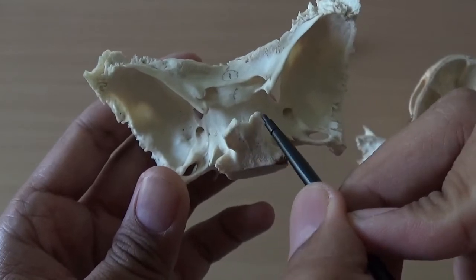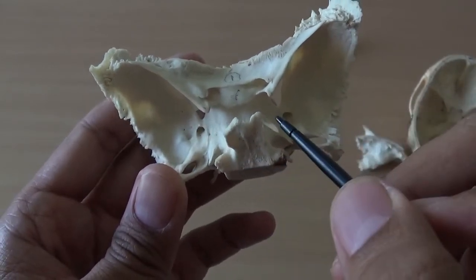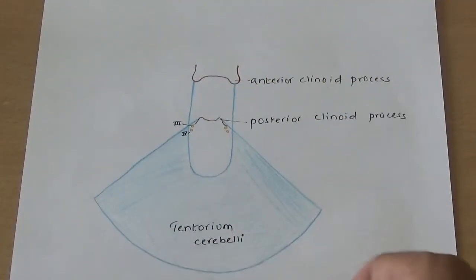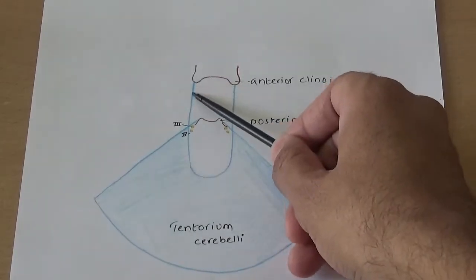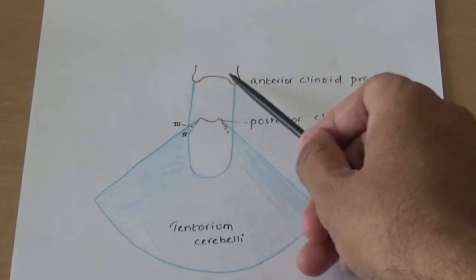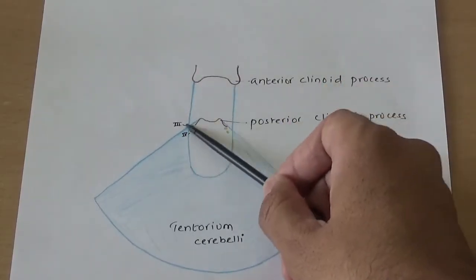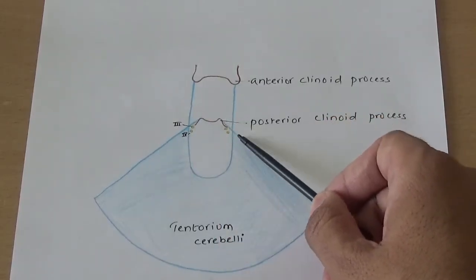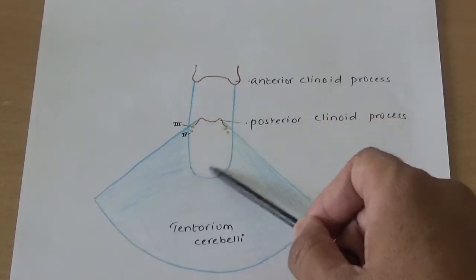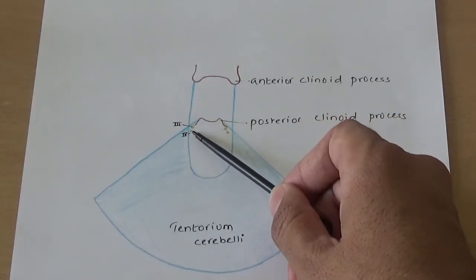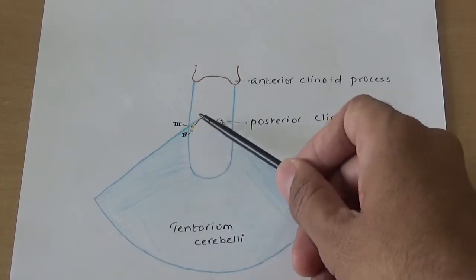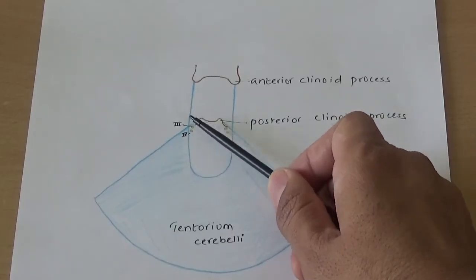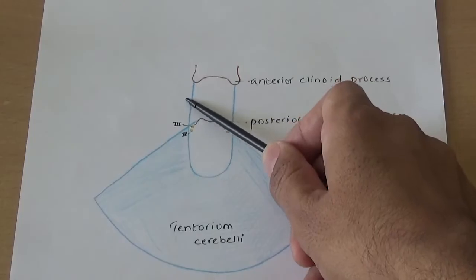Now the posterior clinoid processes provide attachment to the attached margin of tentorium cerebelli. Let me show you in the diagram. Here you can see this is tentorium cerebelli, which has a U-shaped free margin which is attached to the anterior clinoid process that we have discussed, and this is the attached margin which is attached to the superior border of the petrous temporal bone and then to the posterior clinoid process. Over here you can see there is a crossing of free margin and attached margin which is related to the oculomotor and trochlear nerves. Over here these two nerves will pierce the dura mater and then enter into the cavernous sinus, which is related somewhere over here.